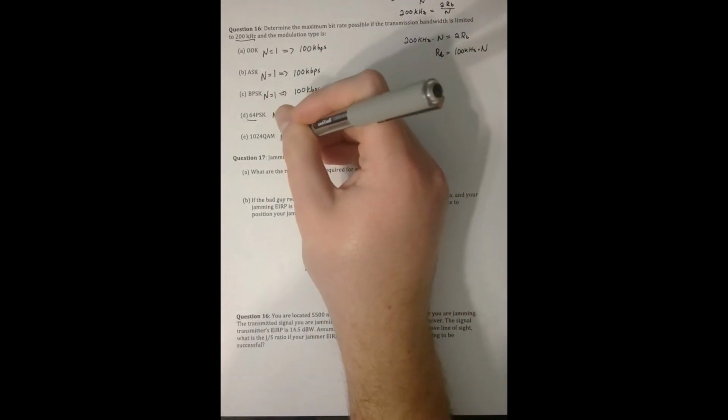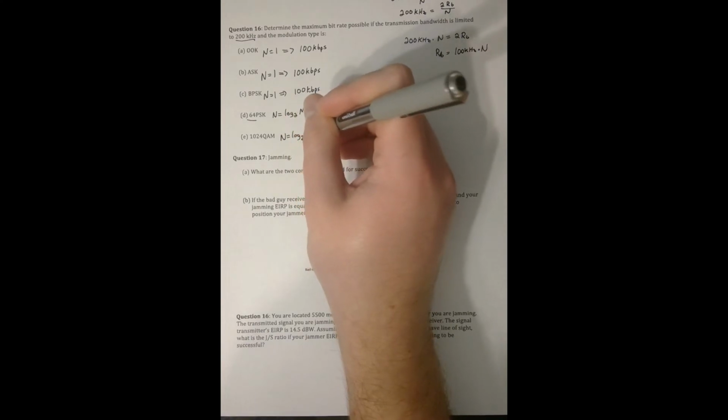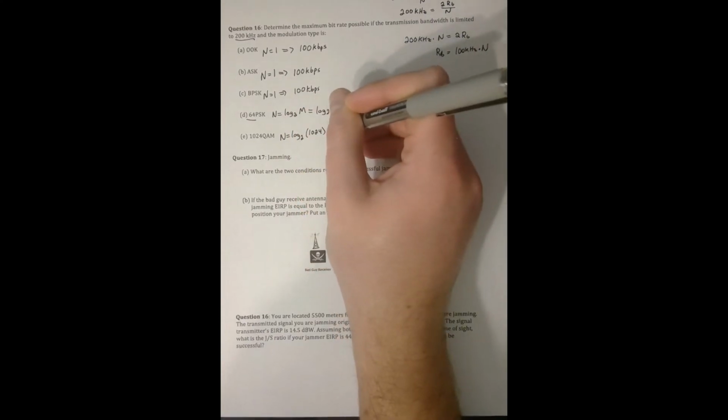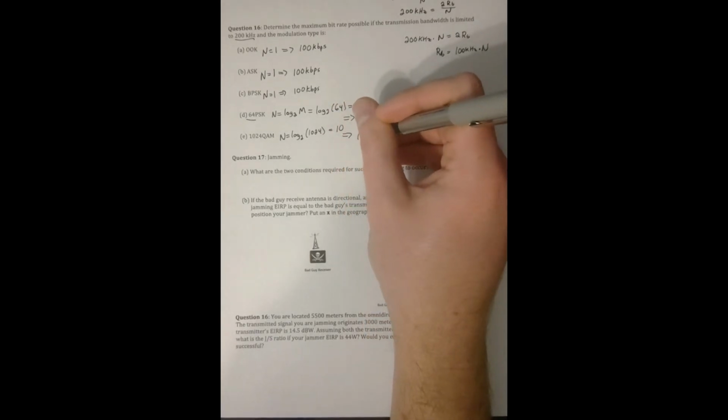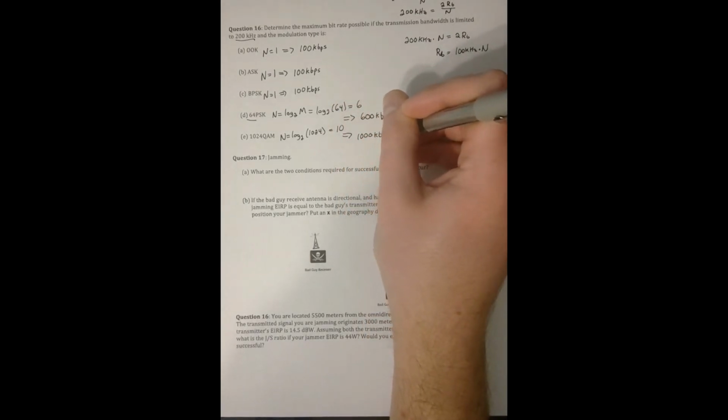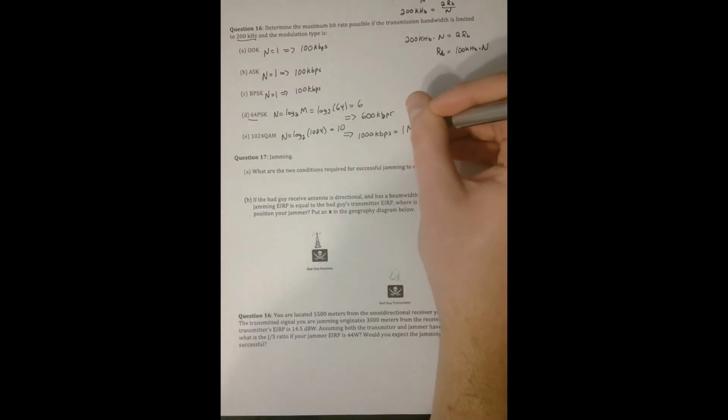Same thing for this one, N equals log base 2 of 1024, which is going to be 10, which means we have 1000 kbps, or if you want to be fancy, 1 megabit per second. So this one is again just using that bandwidth relation to bit rate equation and finessing it to have the bit rate come out each time we know N. And N is the only thing that's changing here.